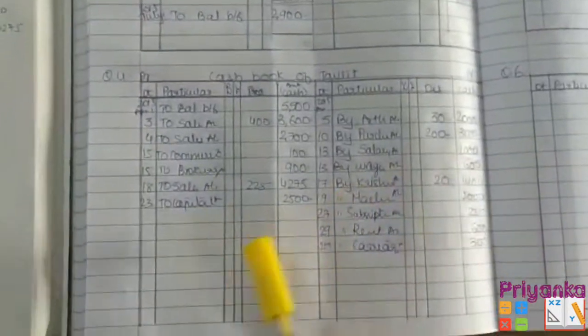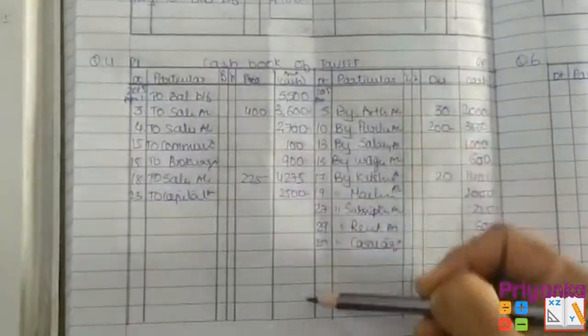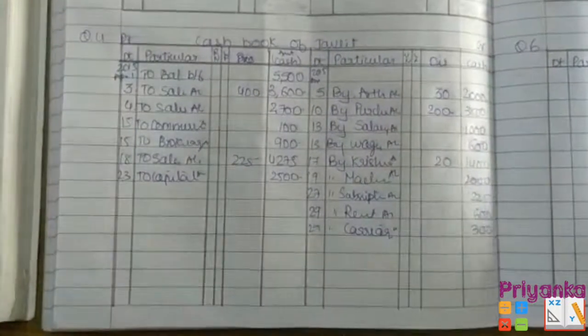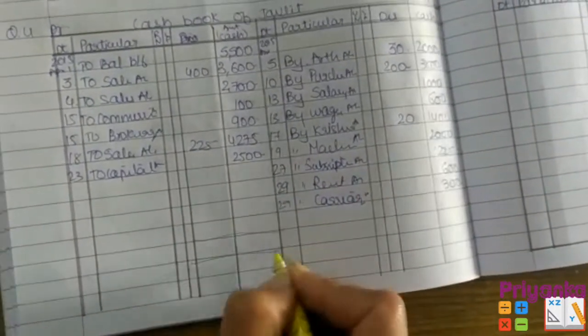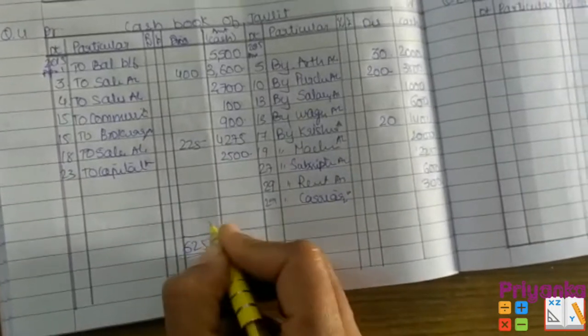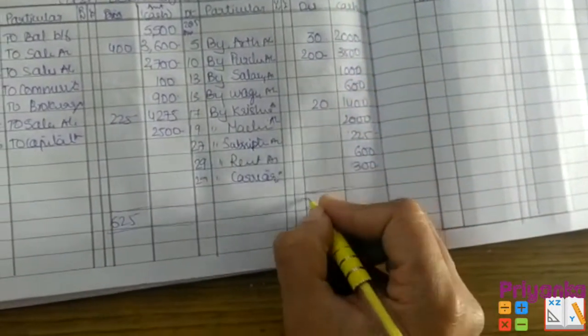Now at the end we'll make the total. Remember, we have to take only the balance of the cash column, not of the discount column. For the discount you can directly write down the total, that is 625. No need to remove balance. Over here on the credit side we'll find 250.